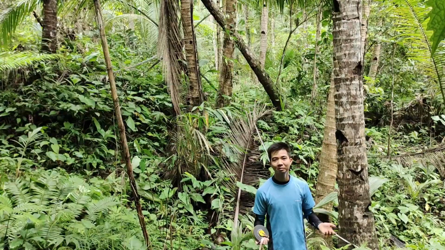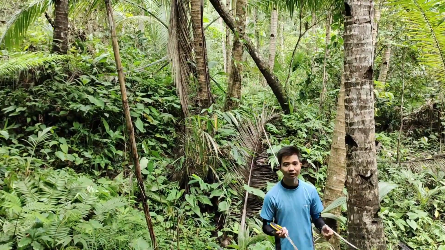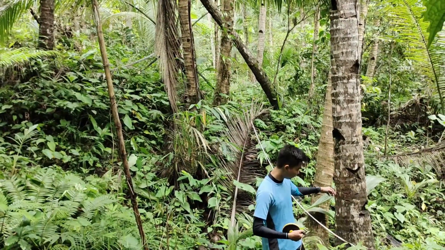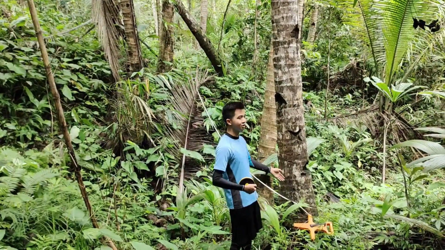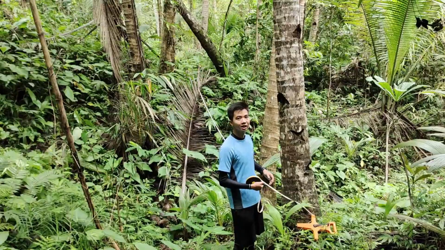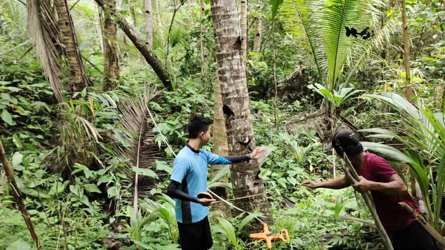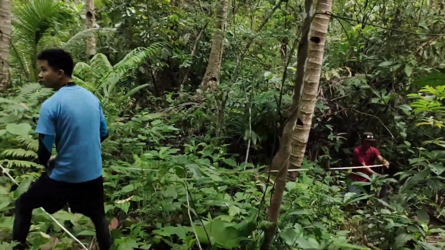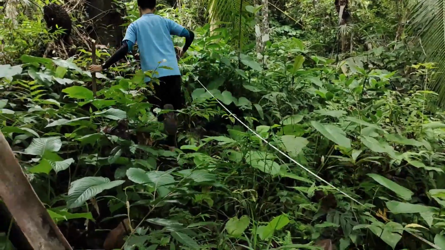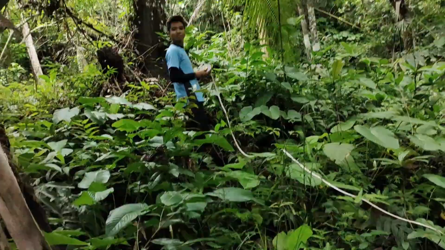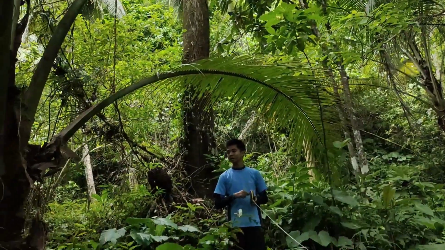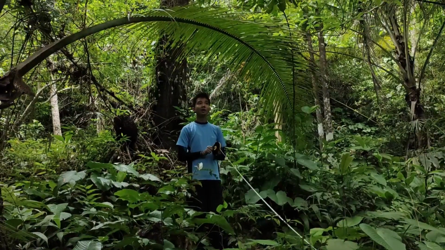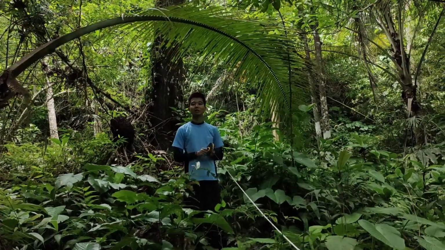Right, so now that we have established our 100 meter transect, we are going now to establish our first quadrant. From this transect line, we're going to measure 5 meters to both sides, and we're going to make it a quadrant. Now that we have established the four corners of our quadrant, we are now going to measure the radius of the trees that are inside the quadrant.